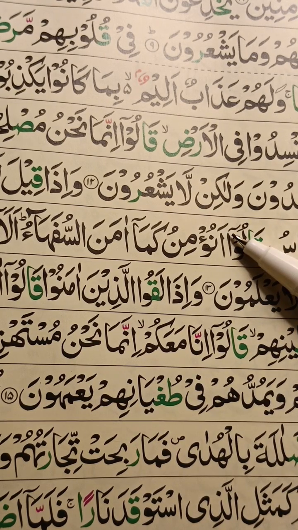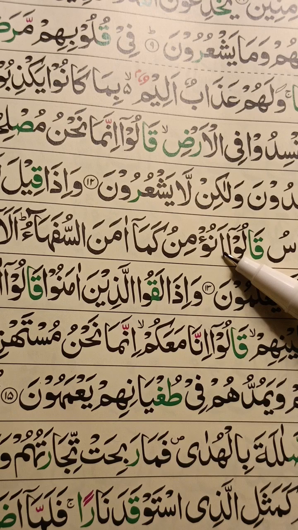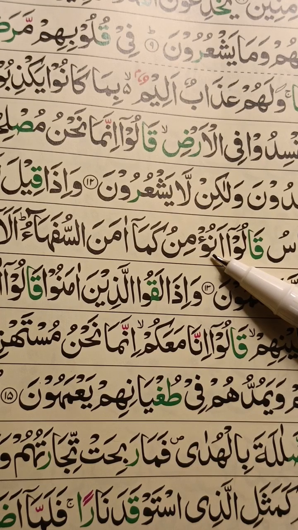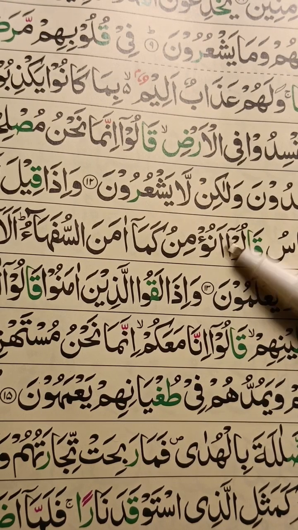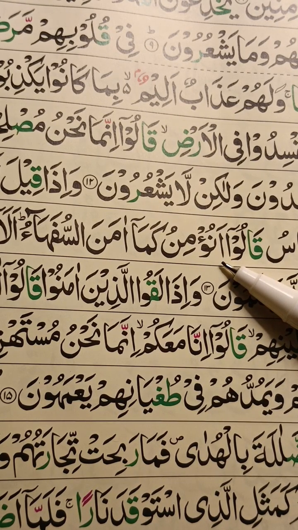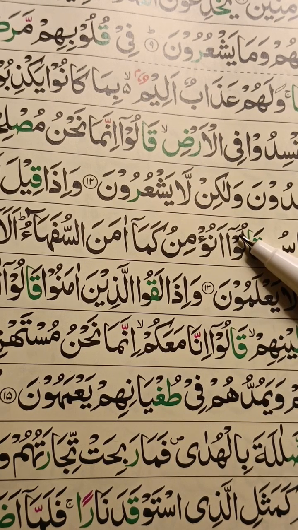But because of mad, and after mad there is a hamza, the next word is starting with hamza. So when after mad the next word is starting with hamza, alif contains any sign, zabar, zer, pesh, vertical fatha, any sign, then alif becomes hamza. So when after mad hamza is the next letter, then you stretch mad because of hamza up to two fingers. So this is madde munfasil because the next word is starting after mad with hamza. So stretch it up to two fingers.